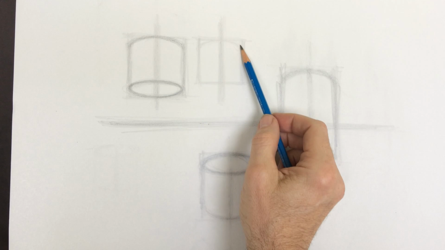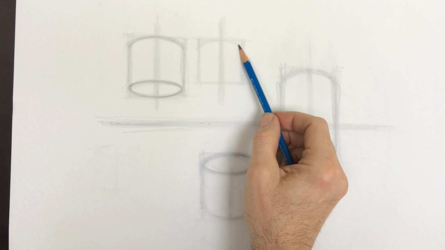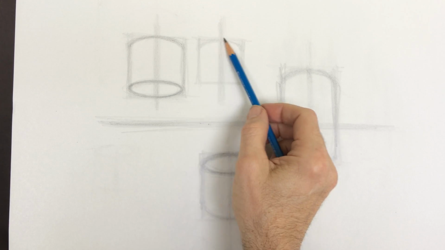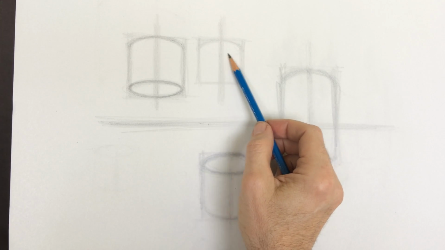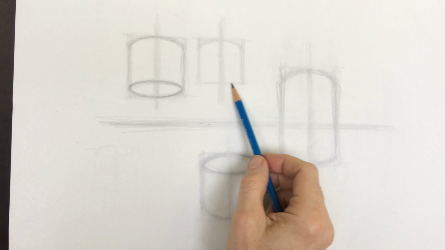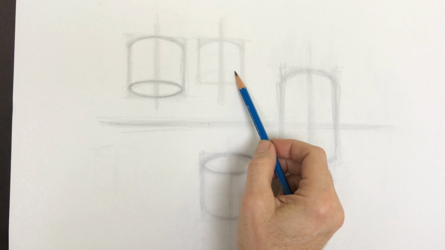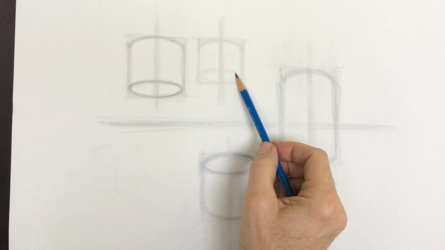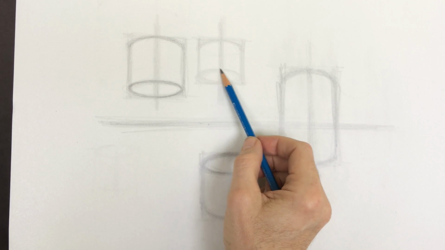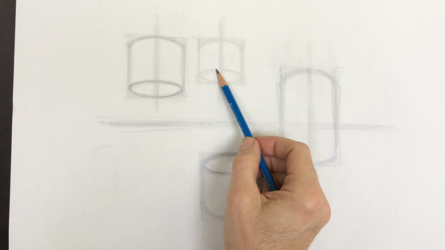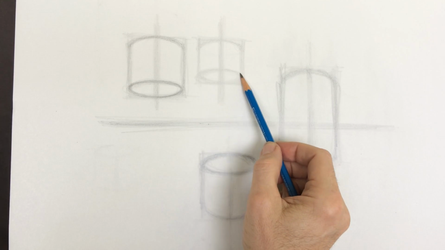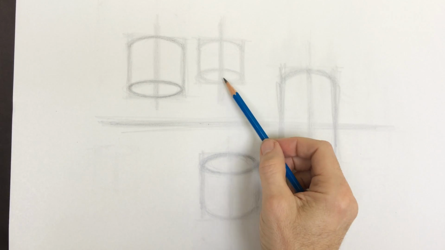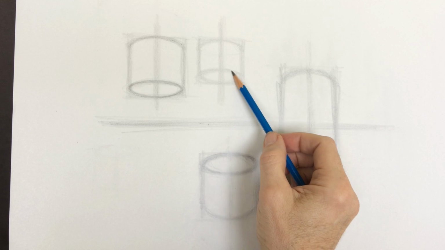The top part is going to have half of an ellipse, the other half being out of sight. And on the bottom part, I'll be able to see the entire ellipse. So it will be something like that.